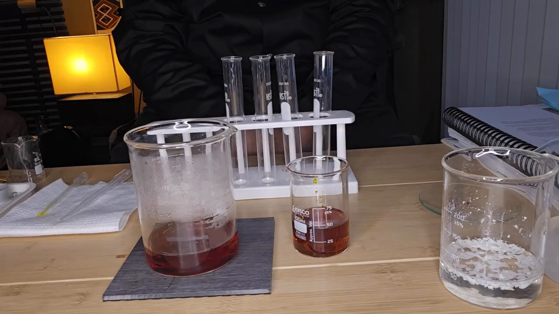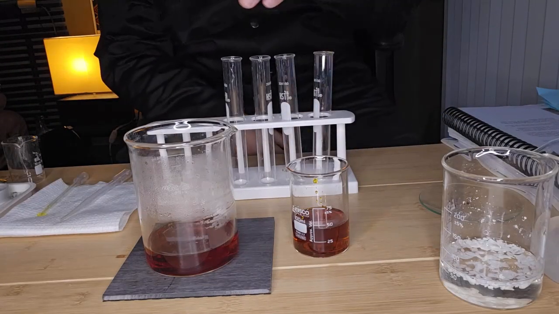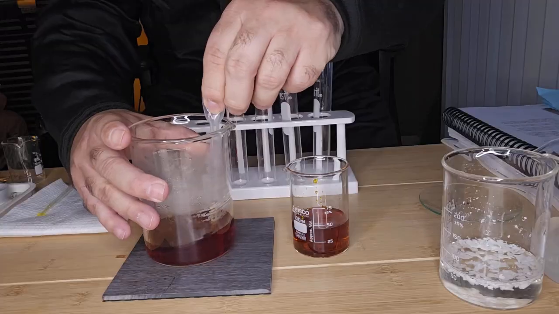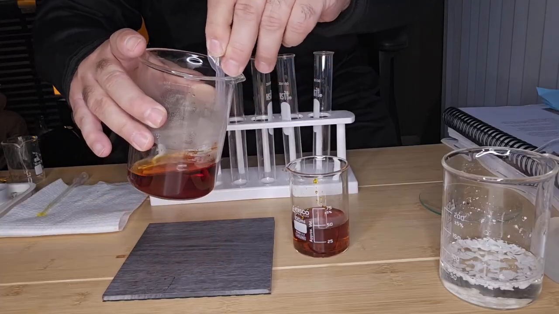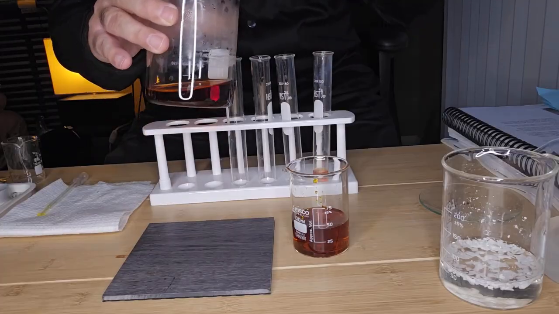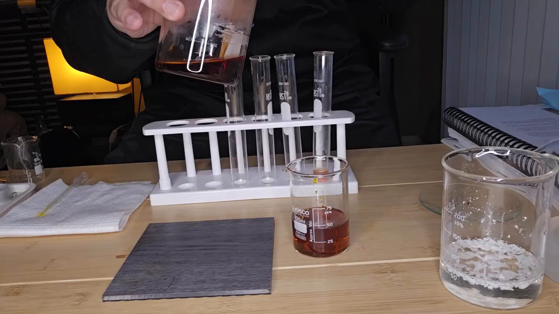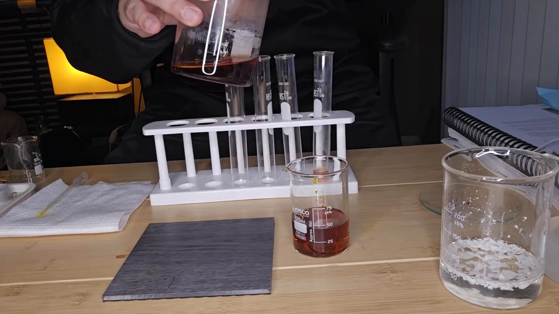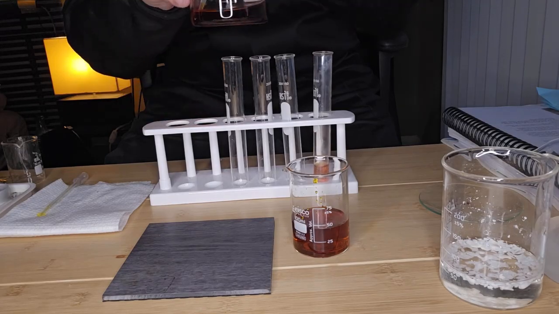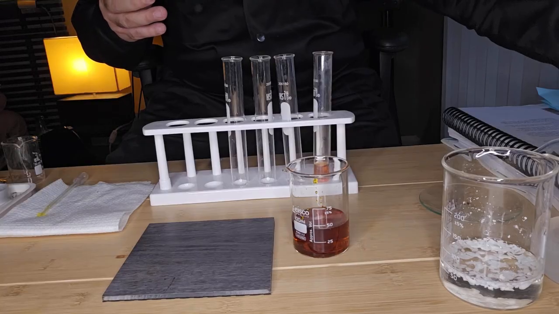Okay, so the sol has cooled down now. I'm going to pipette about 5 mLs of this sol into a test tube, like so. I'm going to put that aside.